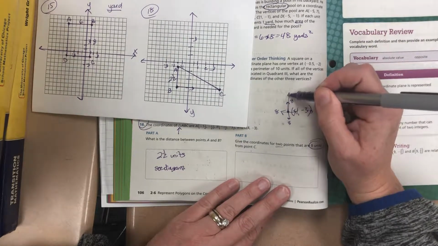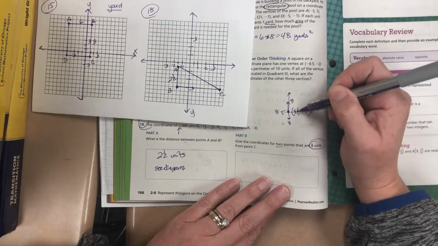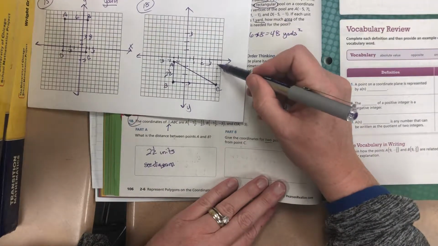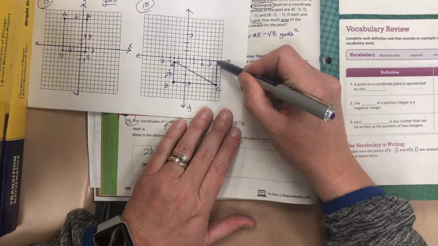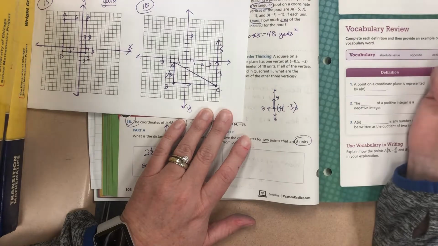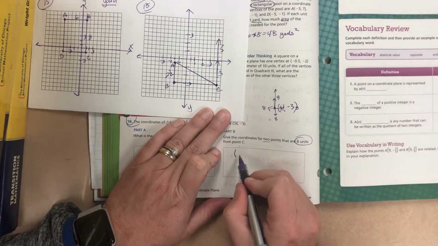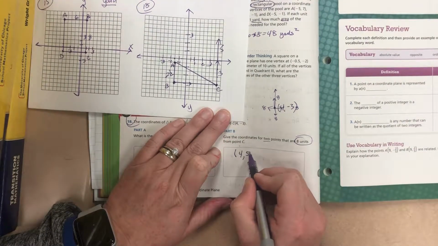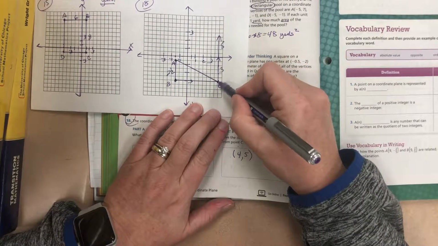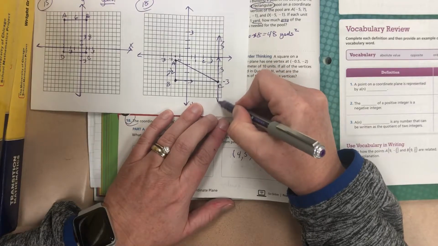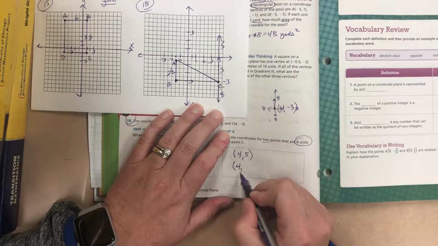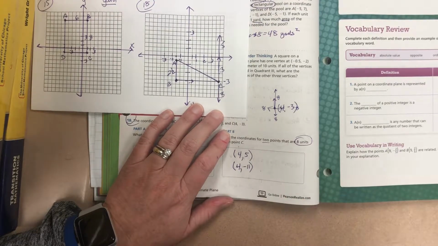If I go up 8, and I'm already at positive, well, wait a second, I'm at -3. If I'm going up this way, I'd have to go this far would be 3, and then I'd have to go 5 more. So that would be 4, 5. Would be 8 away from C. And then here, I'm already at -3. If I go down 8 more, that's going to be -11. So it would be 4, -11.